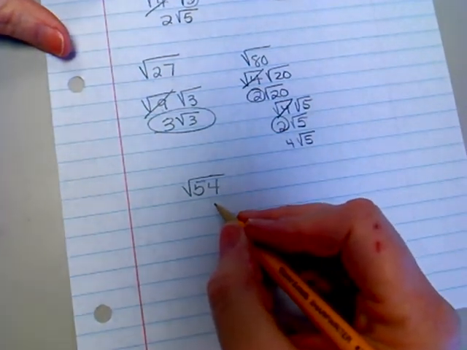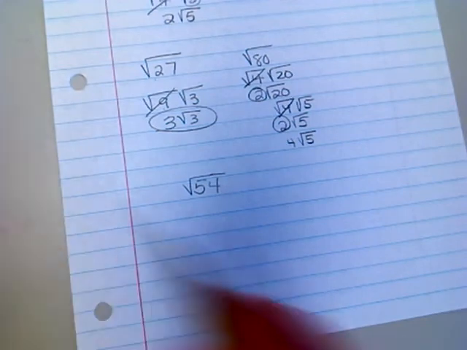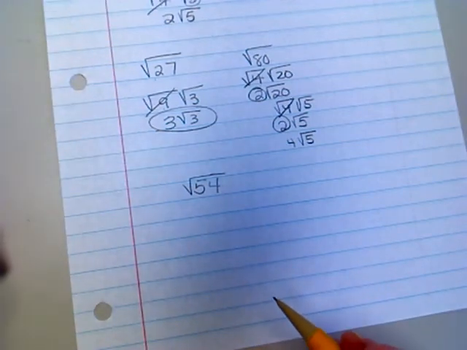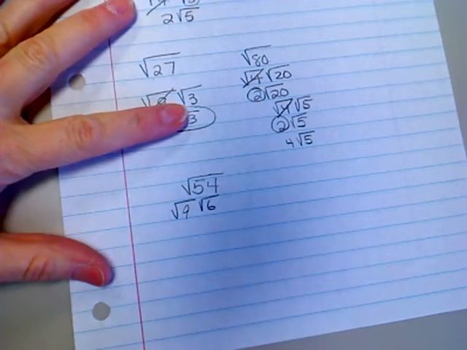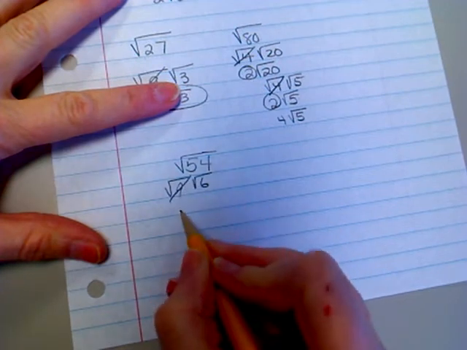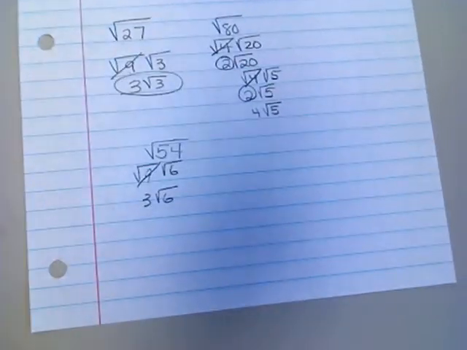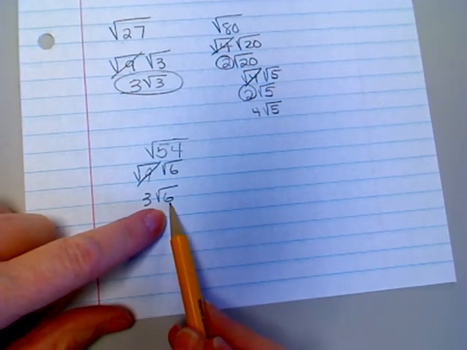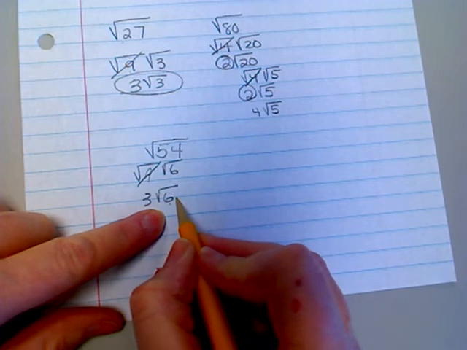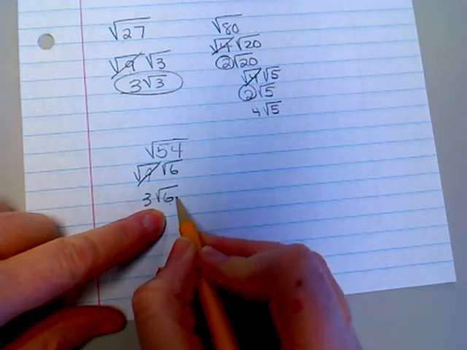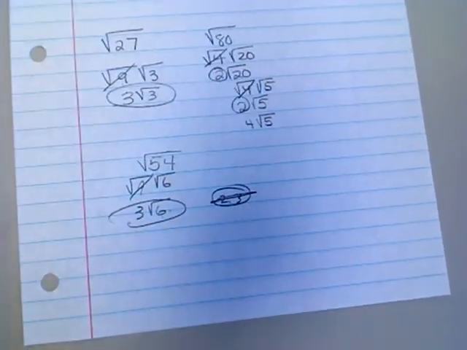So this requires that we kind of know what the factors of 54 are. And if you remember your math facts, 9 times 6 is 54. So I know this can be broken down into 9 times 6. The square root of 9 is 3, and that leaves me 3 square root 6. Now here, I'm going to stop. Even though 6 is an even number and not prime, its factors are prime, because the factors of 6 are 2 and 3, and there's nothing I can do with those. So this is the final answer for that one.